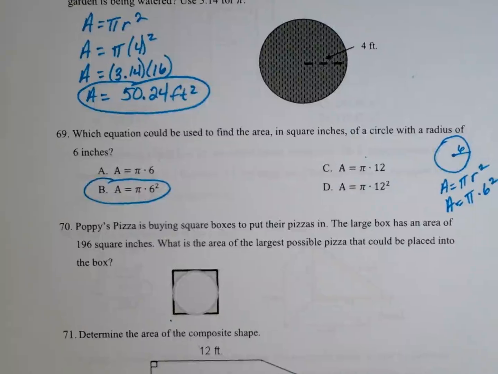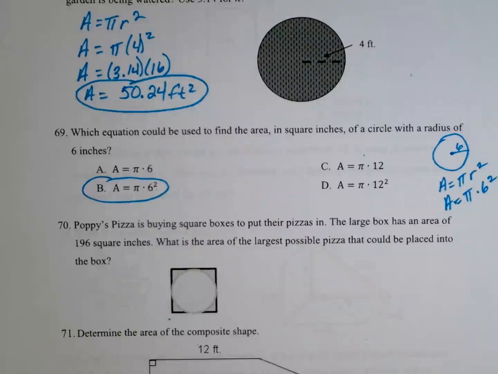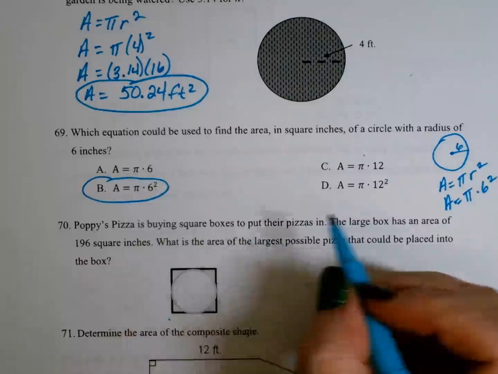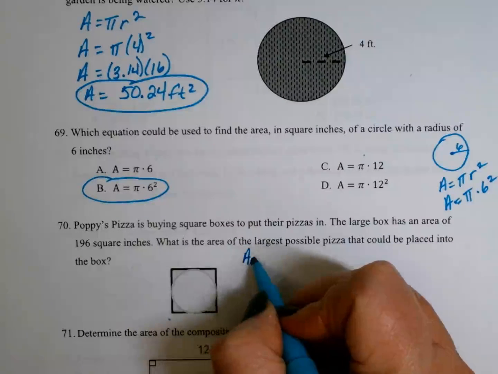Number 70. Poppy's Pizza is buying square boxes to put their pizzas in. The large box has an area of 196 square inches. What is the area of the largest possible pizza that can be placed into the box? Okay, so I need to know the area of, I know the area of the box.